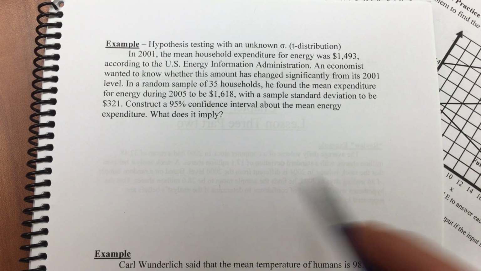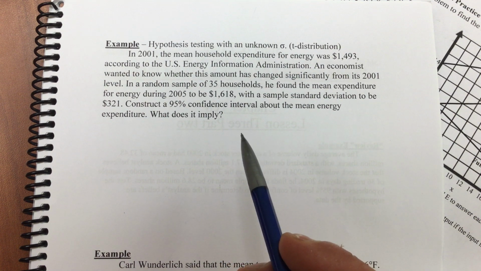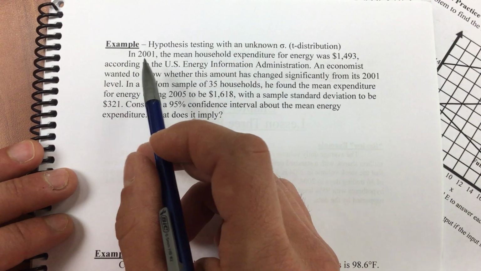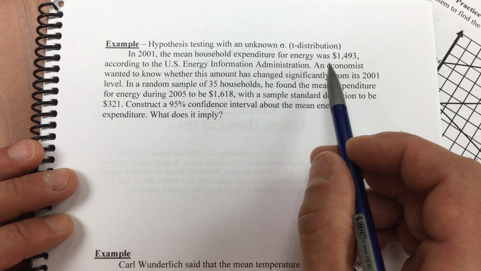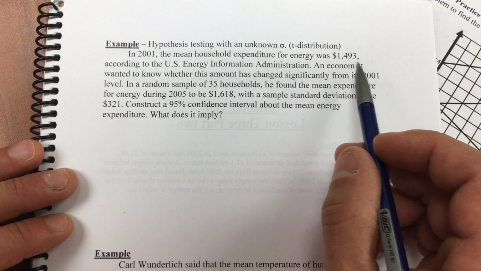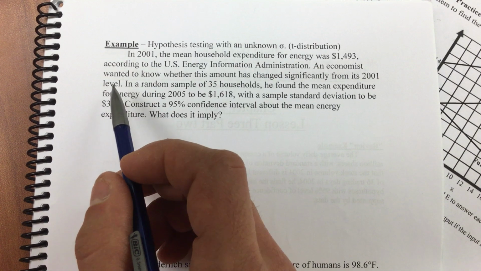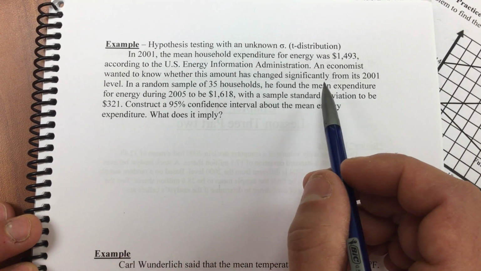We're going to use that same confidence interval with a hypothesis. Let's look here very quickly. In 2001, the mean household expenditure for energy was $1,493. An economist wanted to know whether this amount had changed significantly.